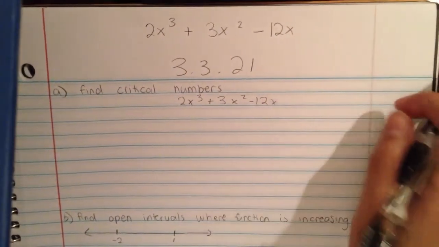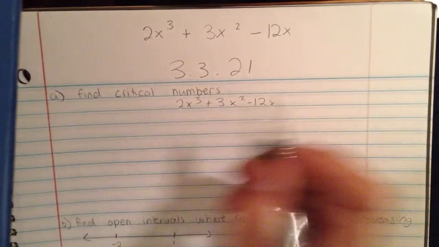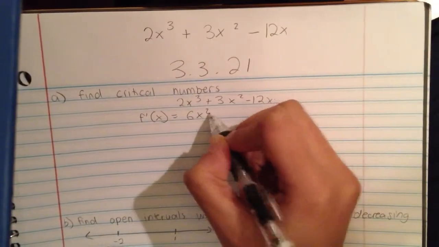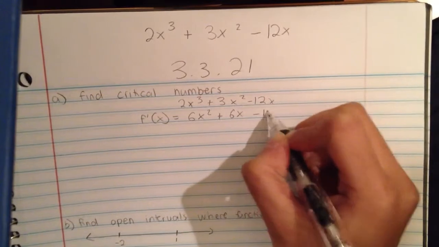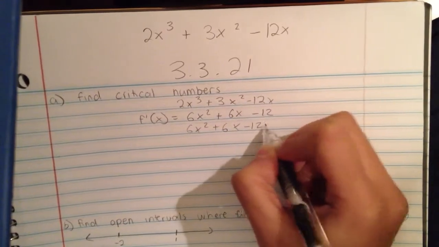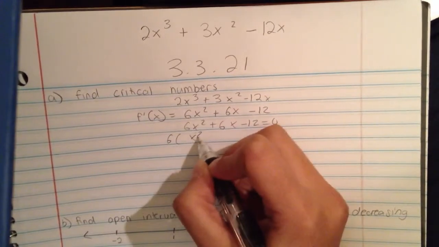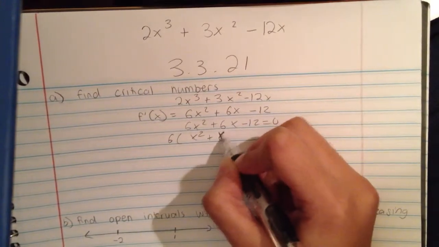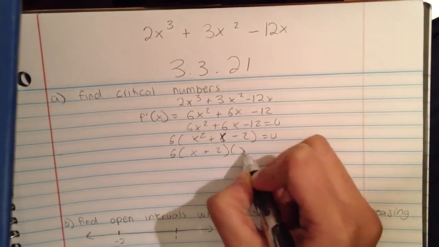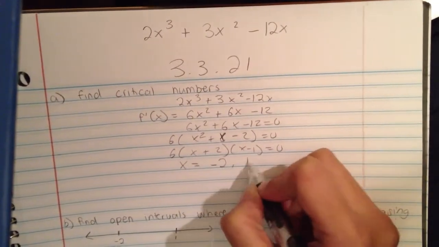Okay, I did number 21 on section 3.3, and this is the problem right here. The first thing you have to do is find the critical numbers, and you do that by first finding the derivative. So f prime of x equals 6x squared plus 6x minus 12. And then you set that derivative equal to 0. And then you just factor to solve for the x values, and those would be your critical points. So you get critical points are x equals -2 and +1.